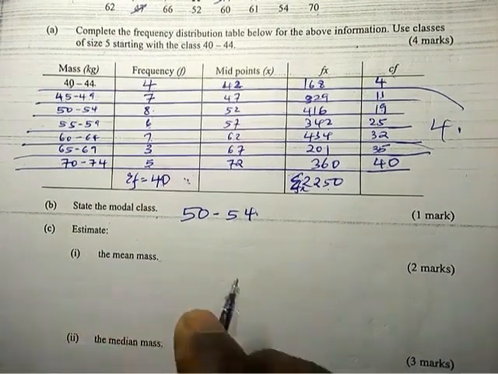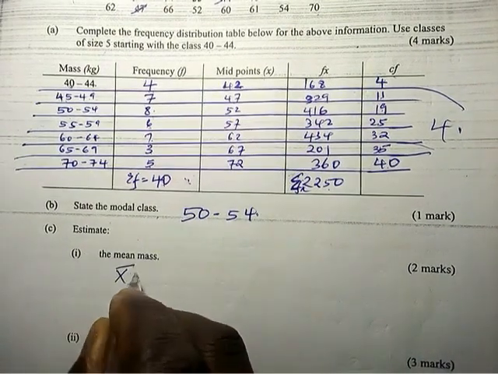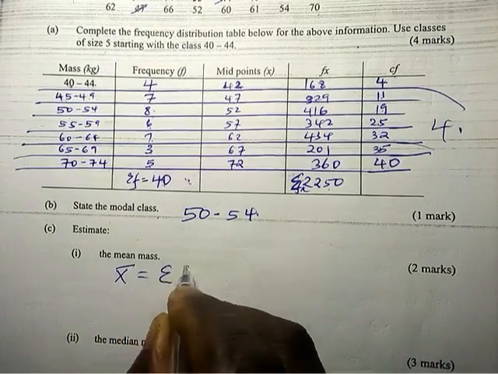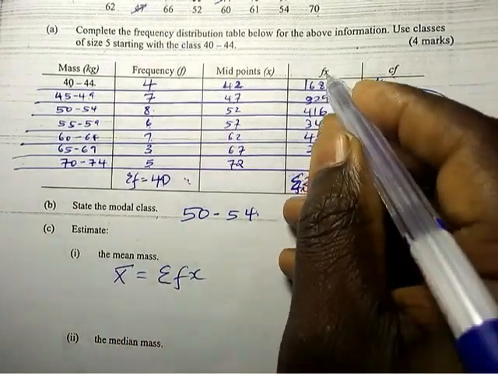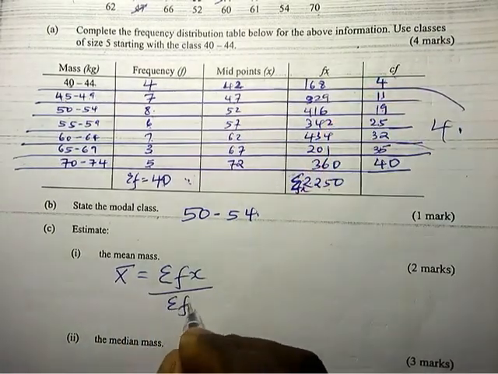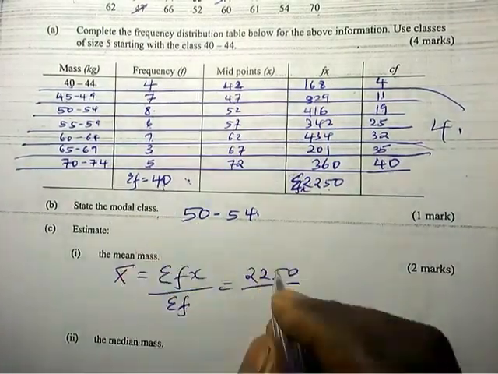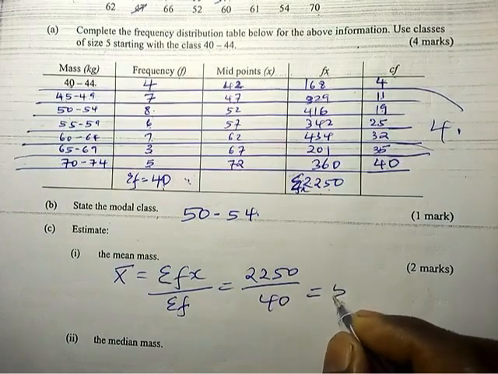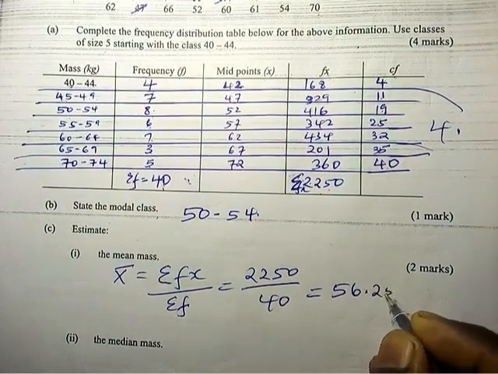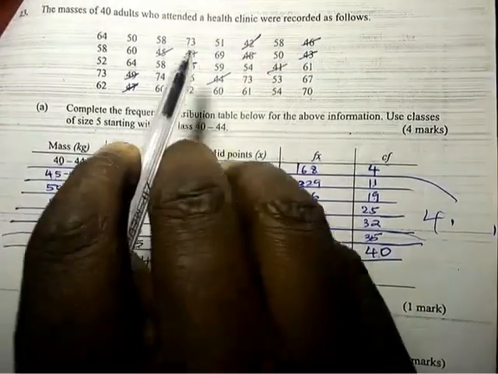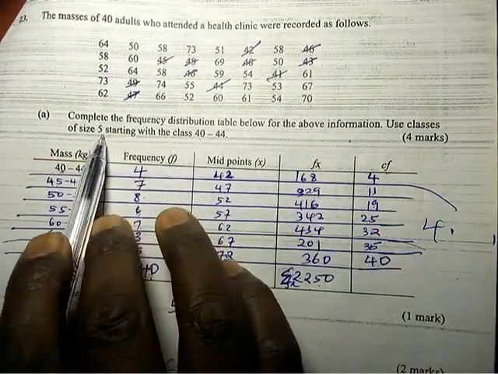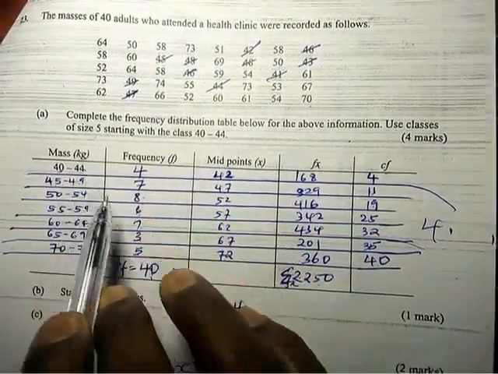Estimate the mean. Mean x bar is the summation fx, the one we have added here, divided by summation f. Summation fx here is 2250, you divide by f, which is 40, and the answer is 56.25 kg because it was in kilograms, I guess. Yeah, it was in kg.